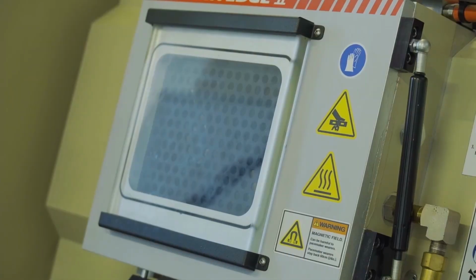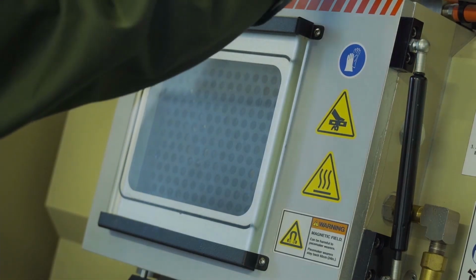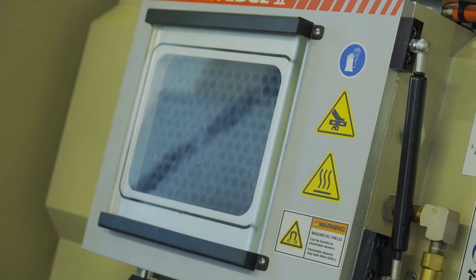So now we want to remove the sample. And to do that, the first thing we want to do is tank vent. So what you are trying to do is to release the vacuum in the chamber. When you press tank vent, the vacuum pump does that automatically. But to speed this up, I'll just open this. So we're releasing the vacuum.